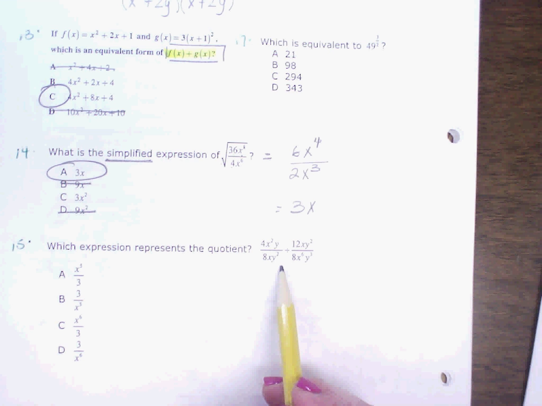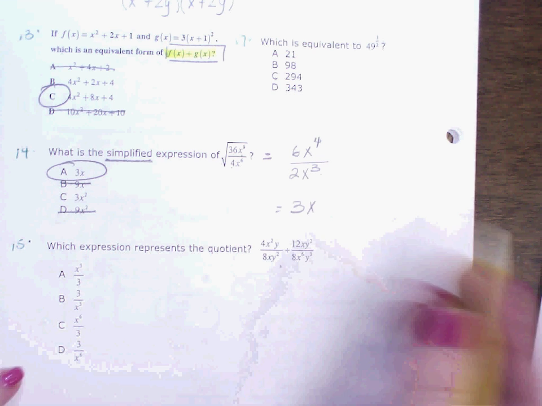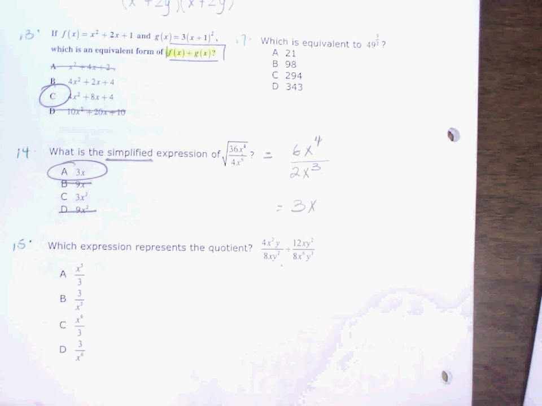All right. 15 is just like which one? We just did one like that. Like 11, right? All right, so go ahead and try it. Go for it.